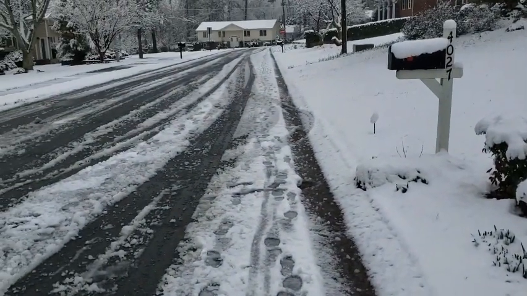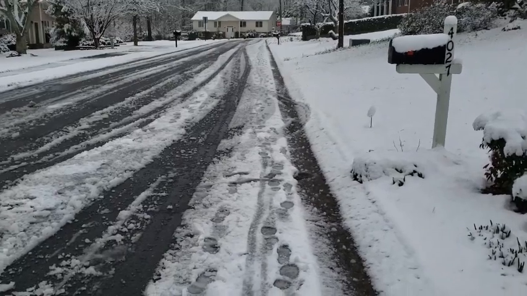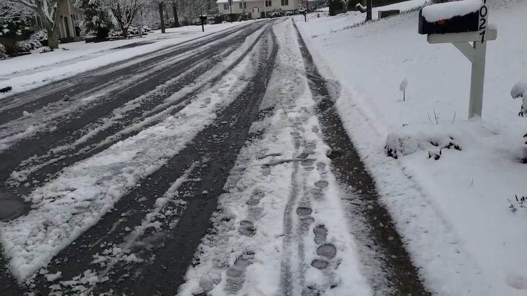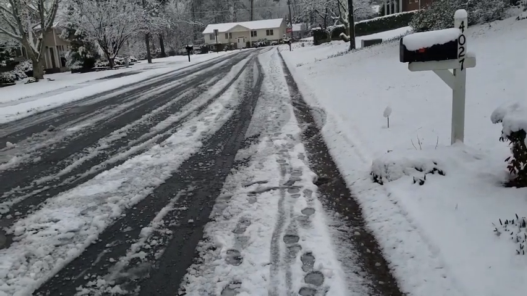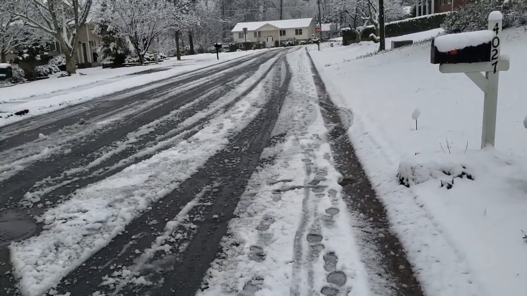So this is not a dangerous situation. You can drive on this kind of snow. It's basically water, and you can drive on water. It's no different than driving on the rain. Where snow becomes dangerous in Georgia is what happens next.